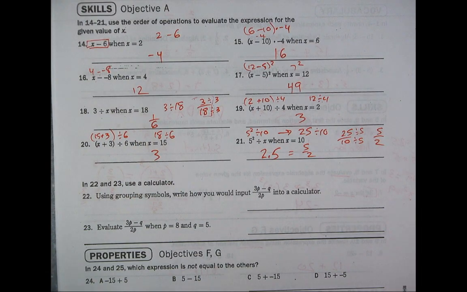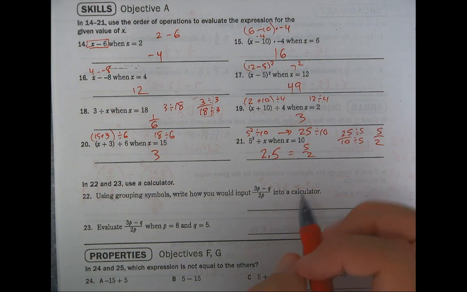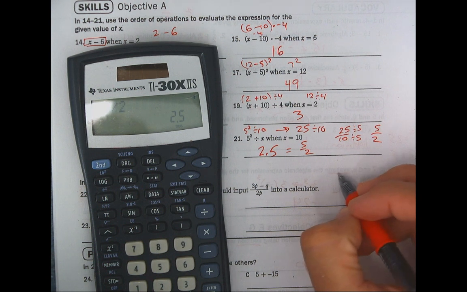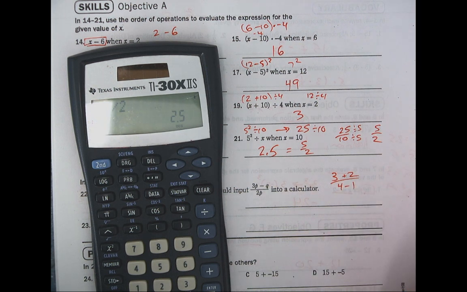Either answer is fine. So basically, moral of the story is if you get a decimal that ends, you can use it, like 2.5. If you get a decimal that goes on forever, we're not using those. Okay, those are not useful. All right, number 22, using grouping symbols, write how you would input this into your calculator. So if I could, I'd probably just omit this question. Okay, but when we try and write something, so let's go with something with numbers like 3 plus 2 over 4 minus 1, something like that.